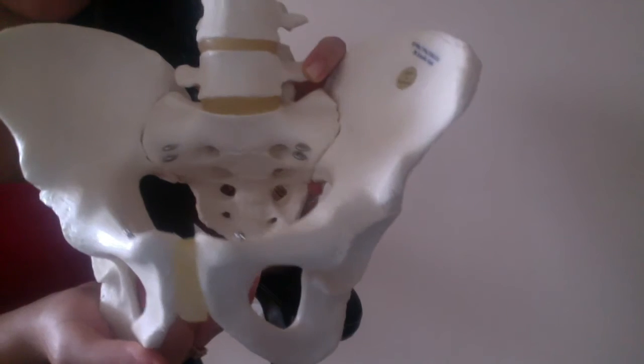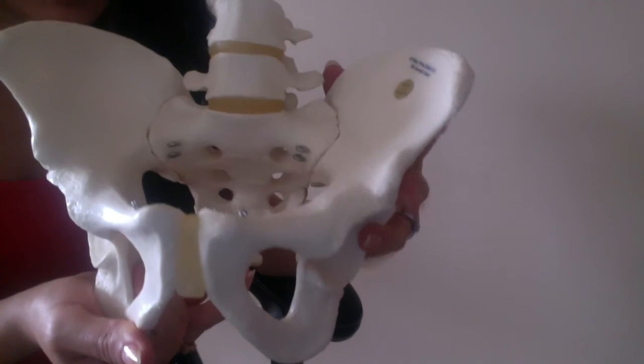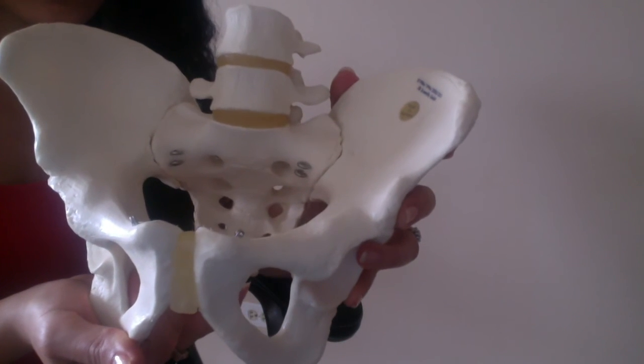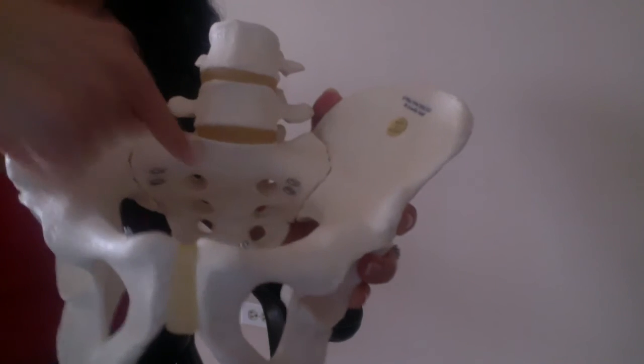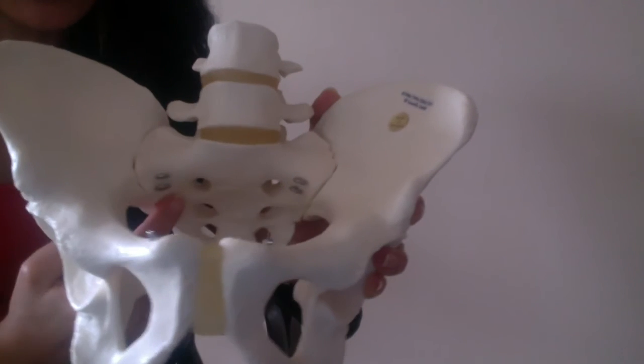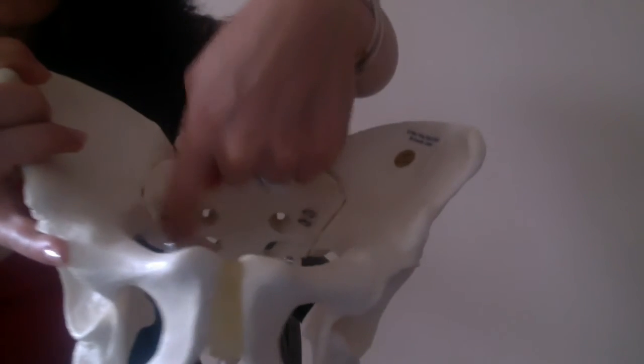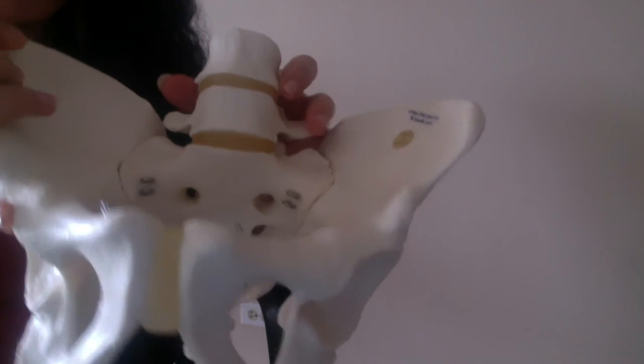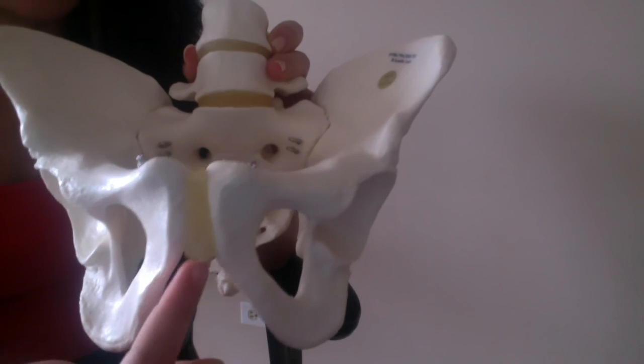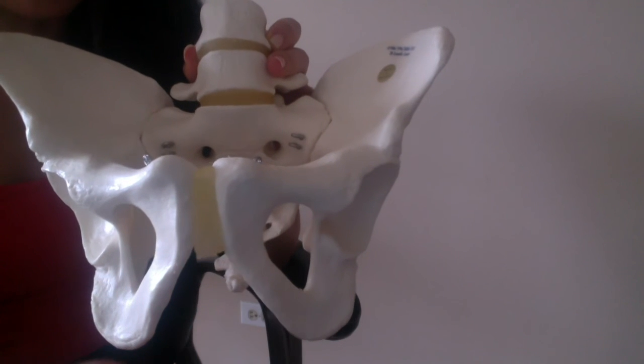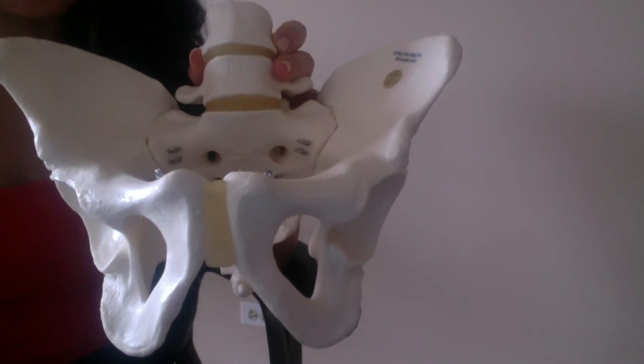And here you can see how the left and right coxal bones join with the sacrum in the center. So the joint between the sacrum and the coxal bone is called the sacroiliac joint. And then the joint between the 2 pubic bones is called the pubic symphysis.